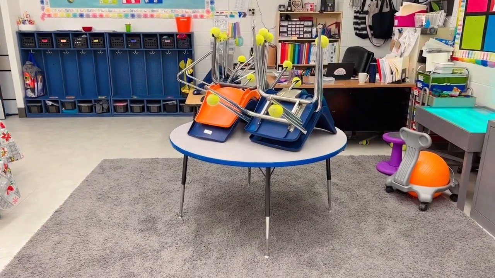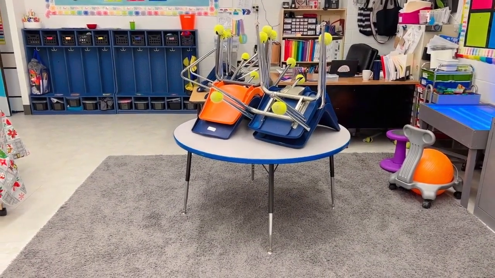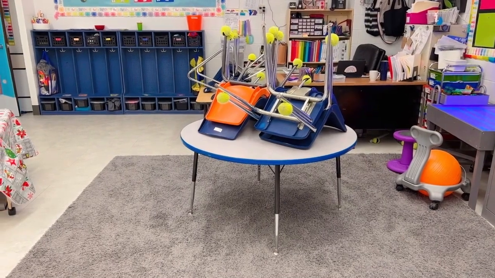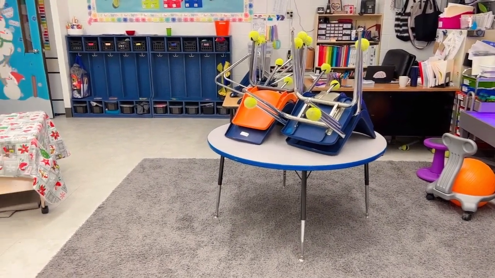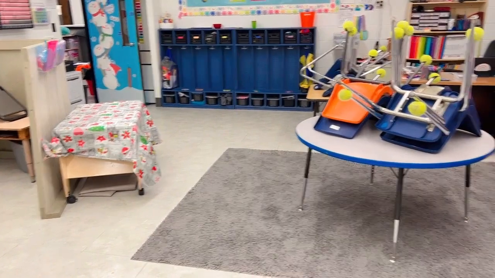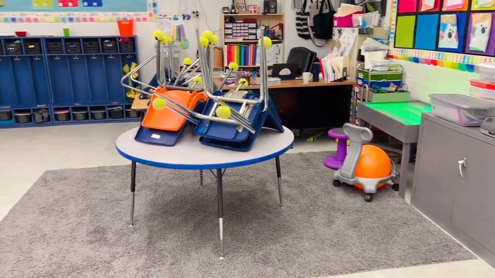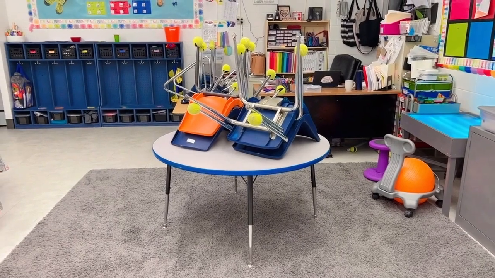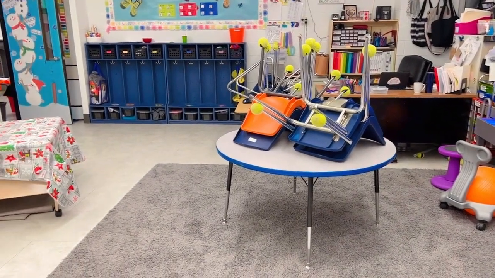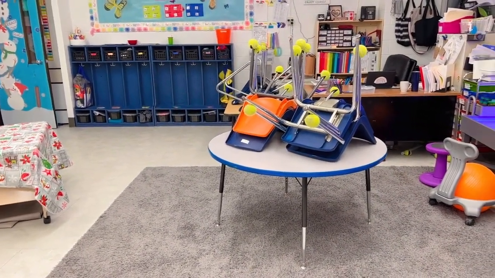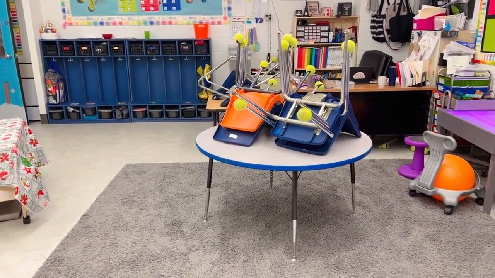I run small groups from this table, and one thing that I love about this placement is that I can see students who are playing in the sensory bin here and students who are playing in the light bin over here. So it really gives me a maximized view of my classroom to ensure student safety and supervision at all times while running a small group.